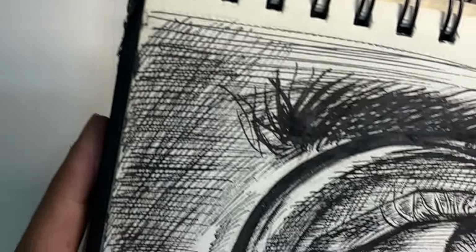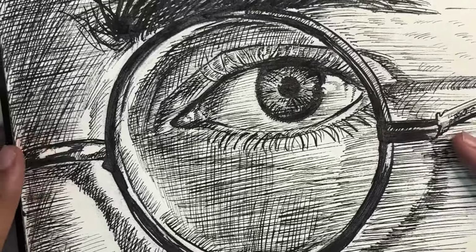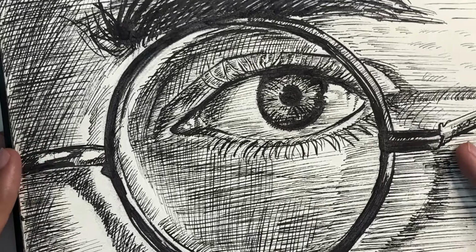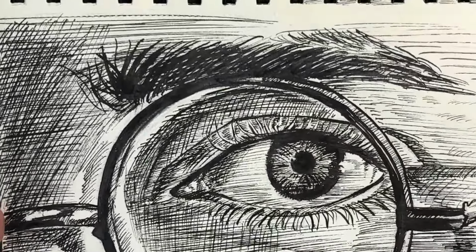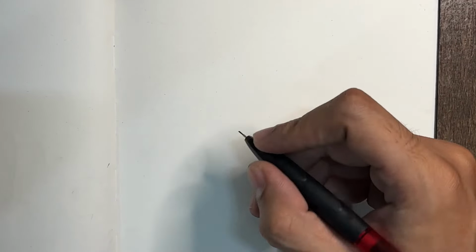So hopefully by the end of this video you would be able to draw eyes like a pro, like the illustration which you can see over here. This is a drawing in pen and ink that I made several years ago, but today we'll be starting with drawing using a pencil. So let's get right into it.